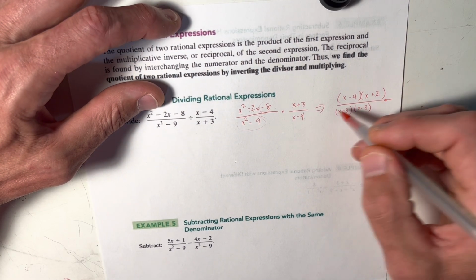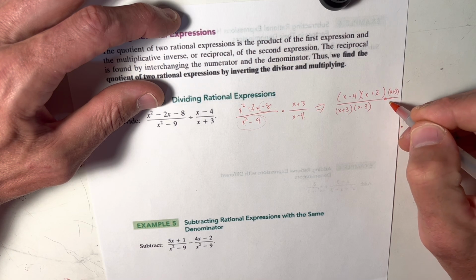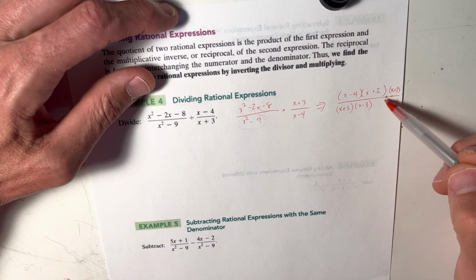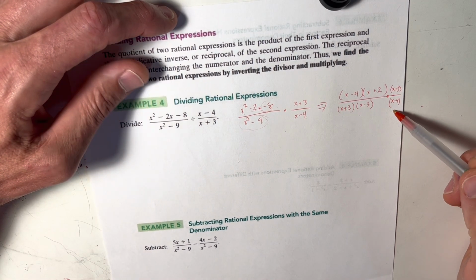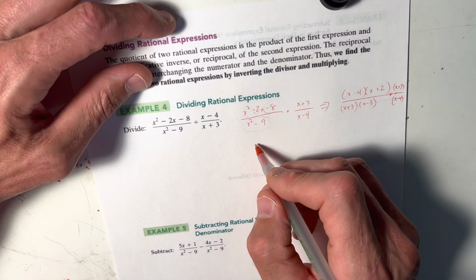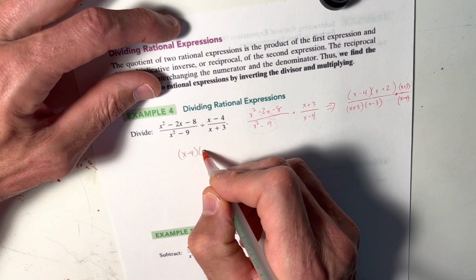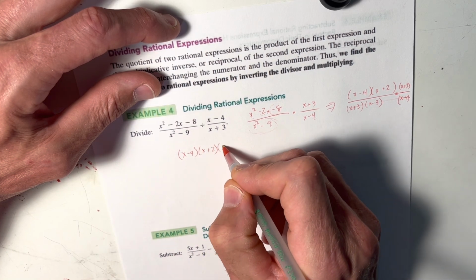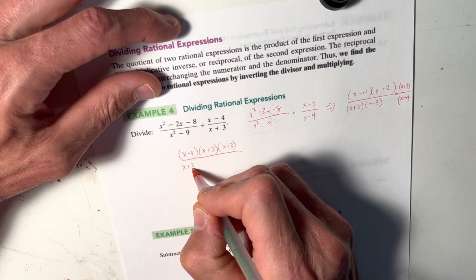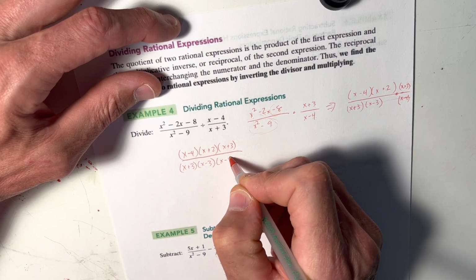And then I still have this other thing that I have to multiply in here. I'm going to write it, squeeze it in here. x plus 3 over x minus 4. All right, so now everything is factored, and I can now multiply straight across. So I'm going to rewrite all of this multiplied straight across down here. So we got x minus 4 times x plus 2 times x plus 3 divided by x plus 3, x minus 3, and x minus 4.